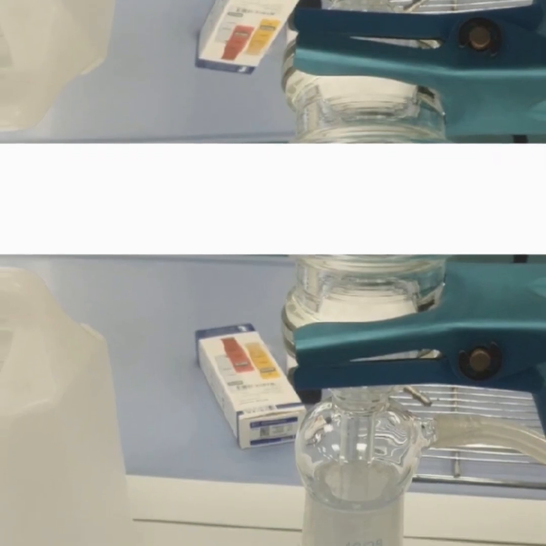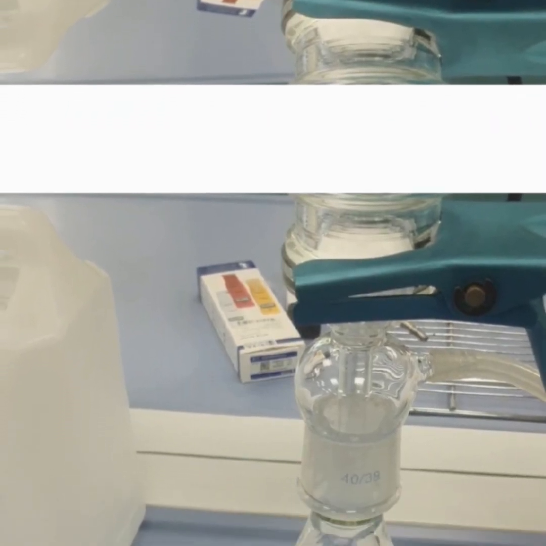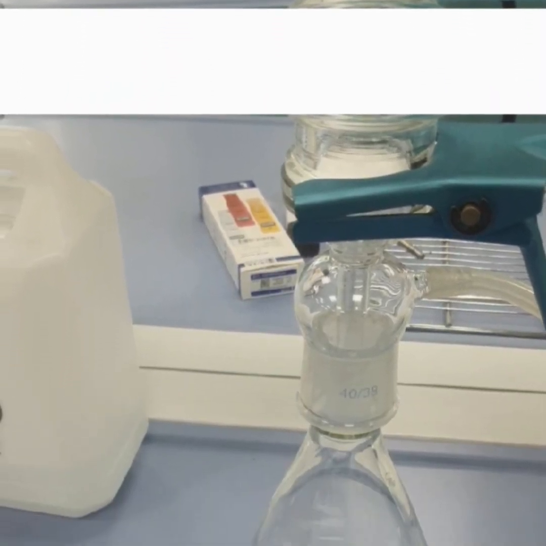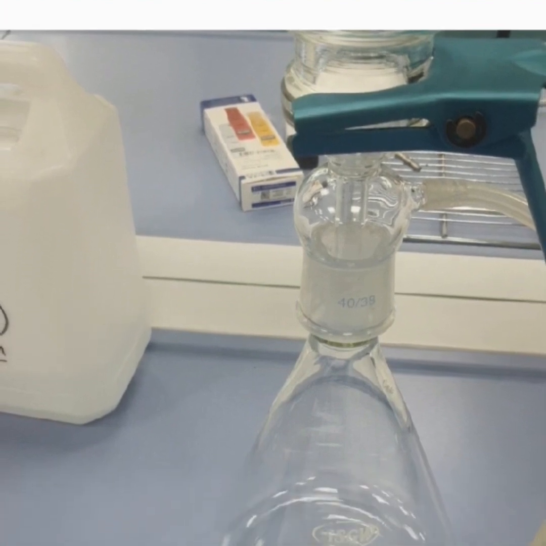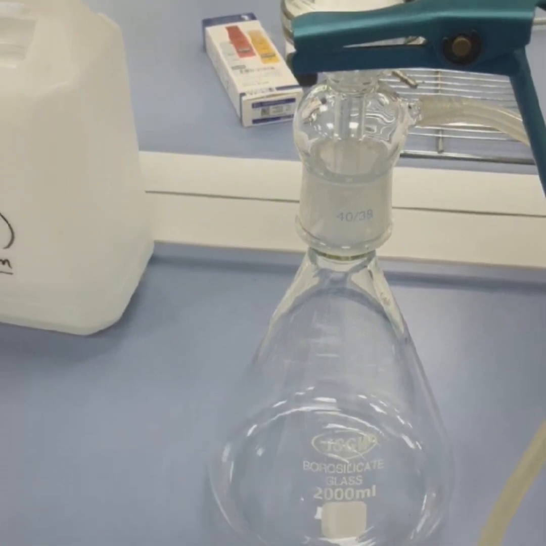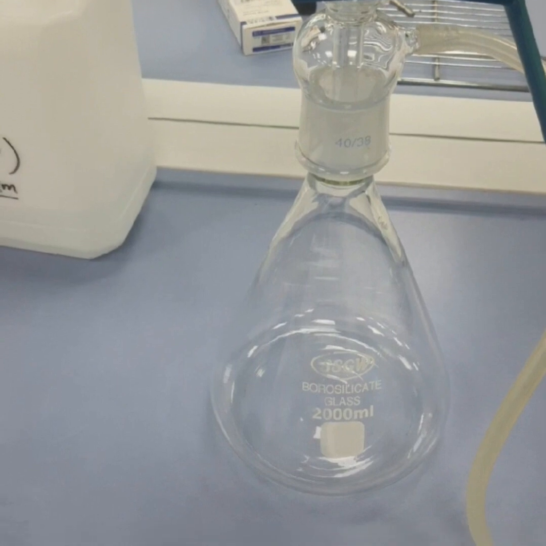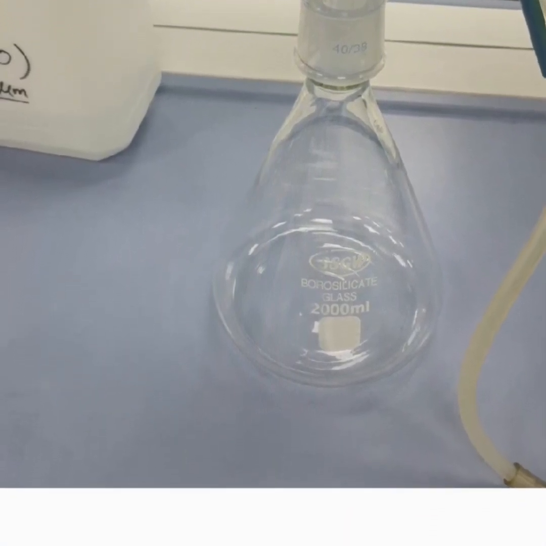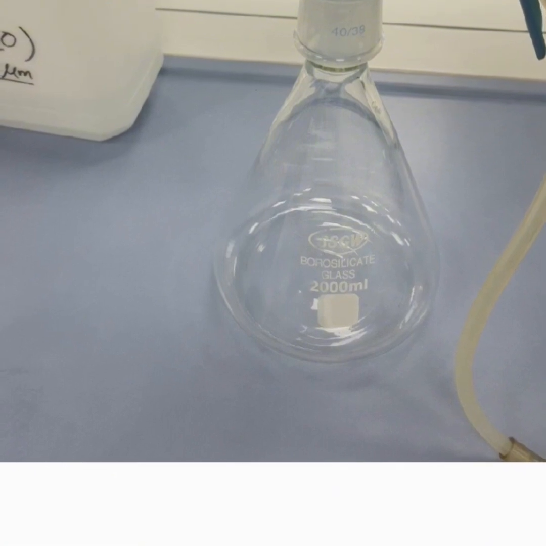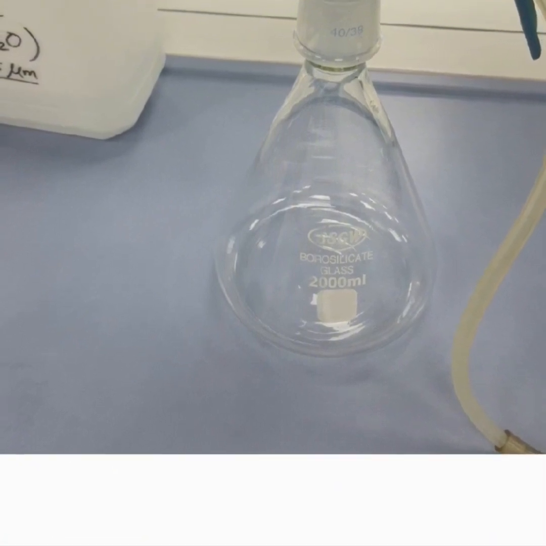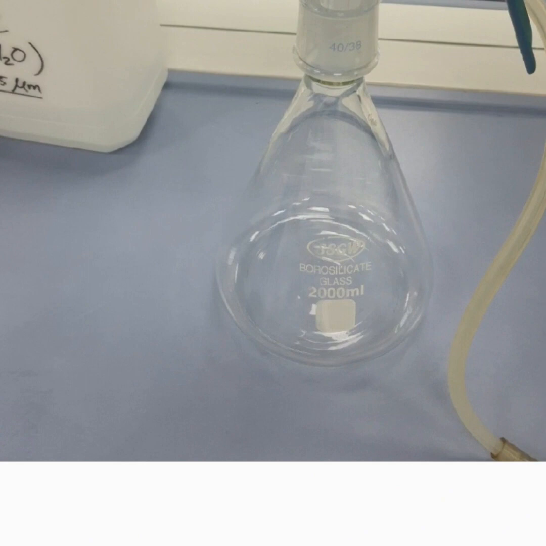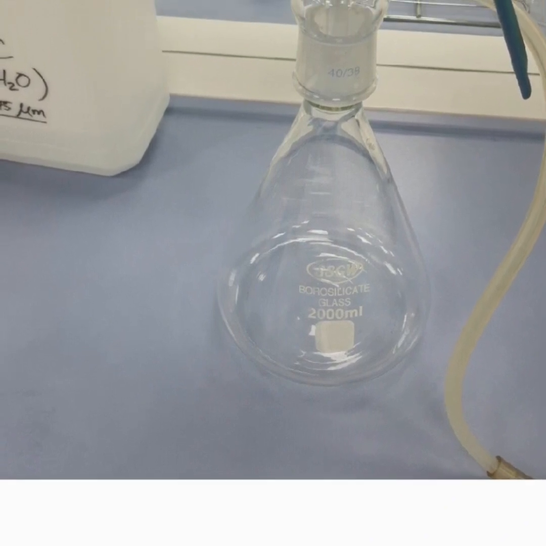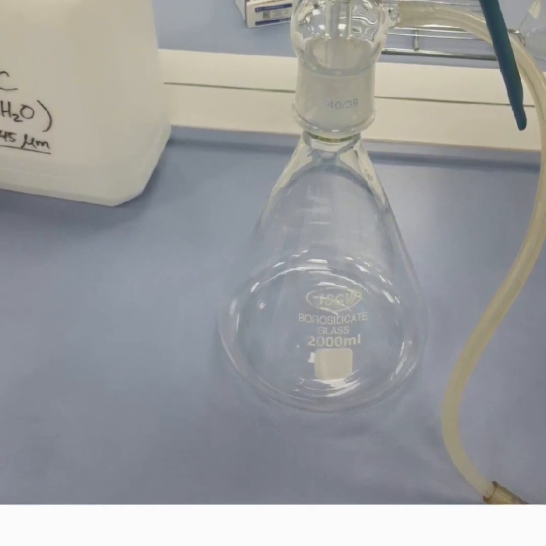Hello guys, today we are going to talk about the term called vacuum filtration, and this vacuum filtration will be used to separate the dye from the water. The word vacuum filtration is basically also called suction filtration, and this is the mechanism of separating or segregating a solid from a liquid through a filter element.